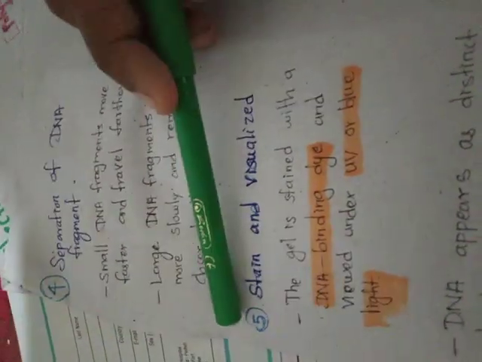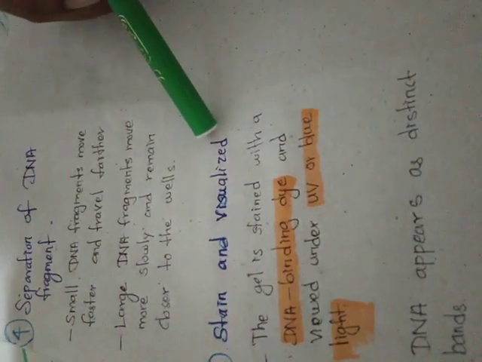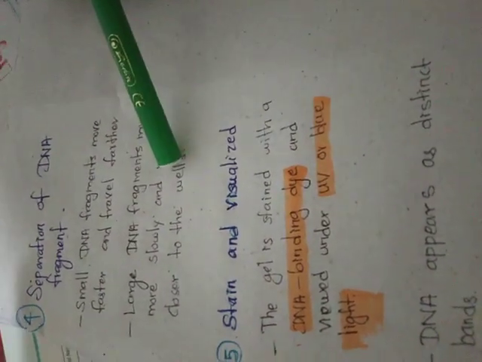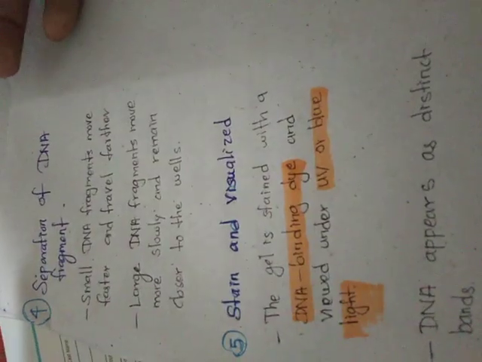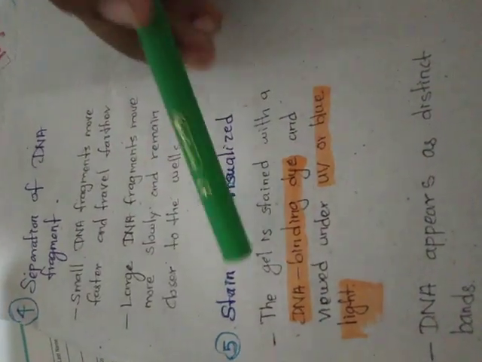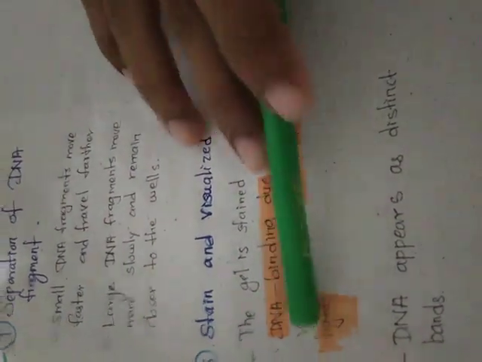Then step five: stain and visualize. How can we identify where the DNA fragments are? So we have to stain. The gel is stained with a DNA-binding dye and viewed under UV or blue light.